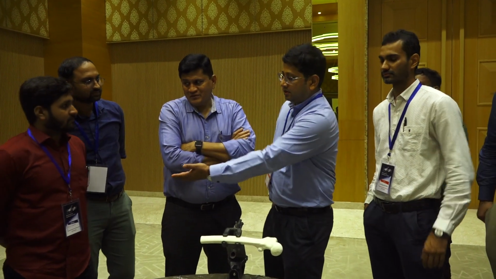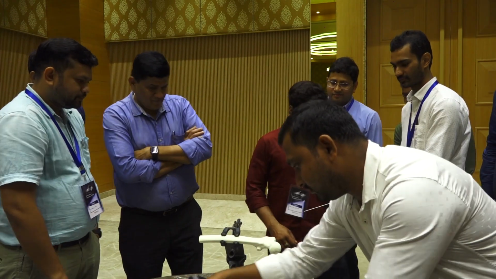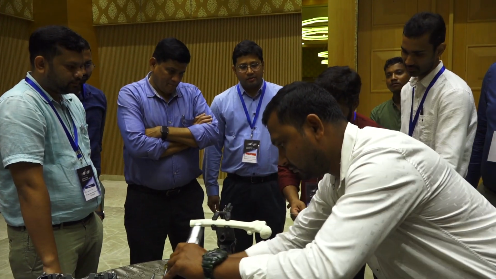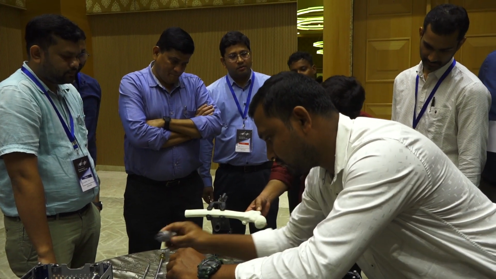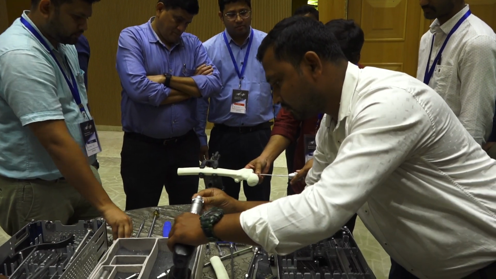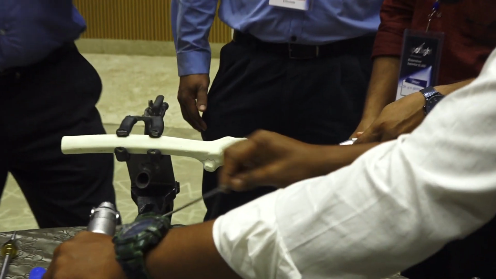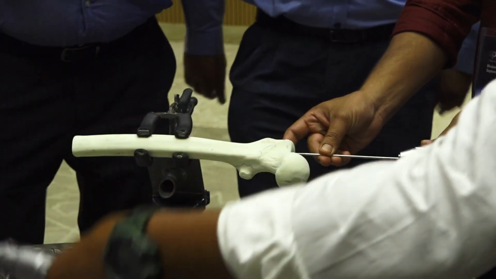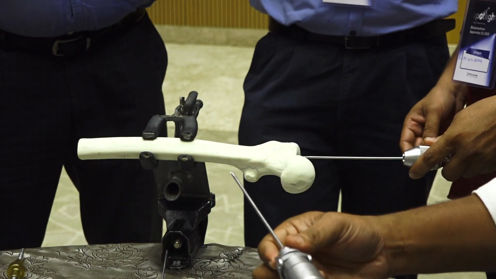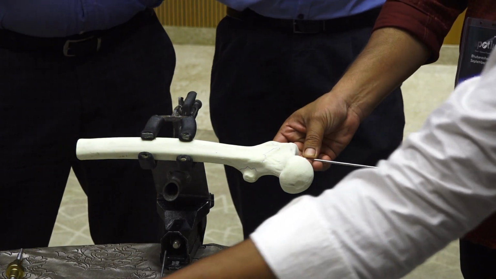So where will you do the entry point? Would you like to volunteer? Entry point where? Please, Dr. Brahma. Just middle to the tip of GT. This is my entry point, sir. If the entry point is not center, a bit anterior and a bit posterior, which will you prefer? Anterior entry point or posterior entry point?